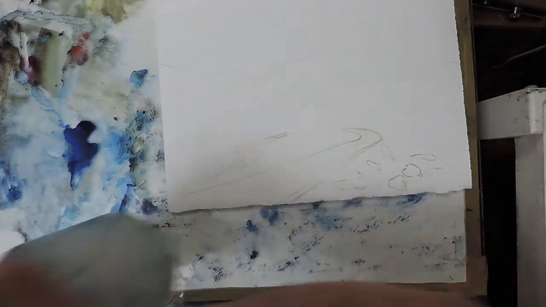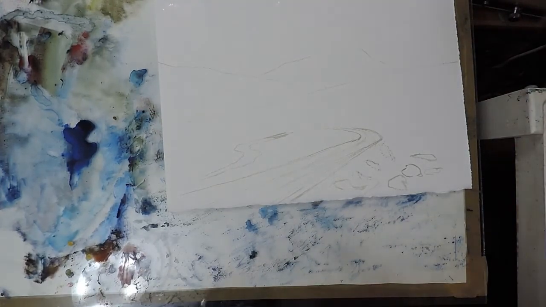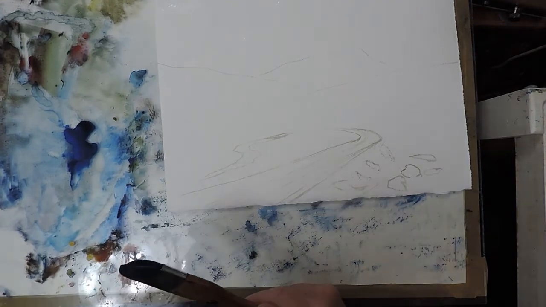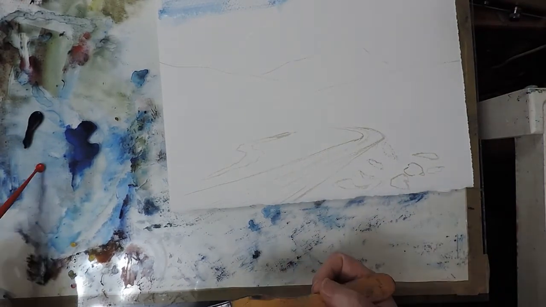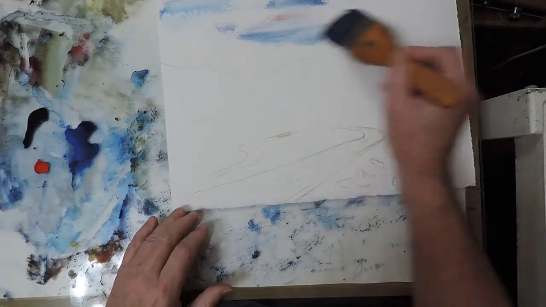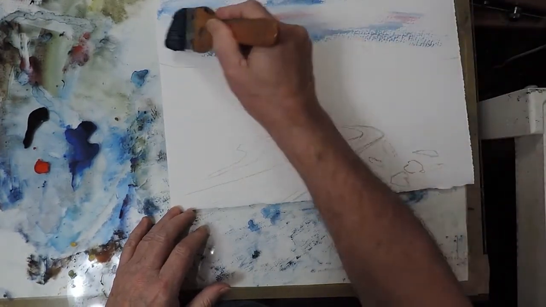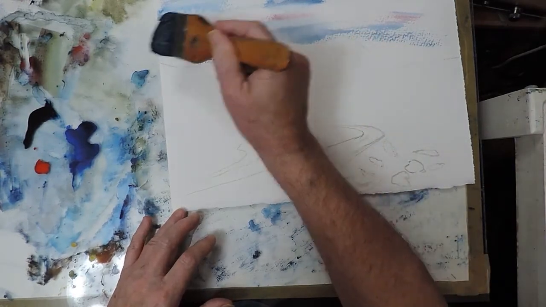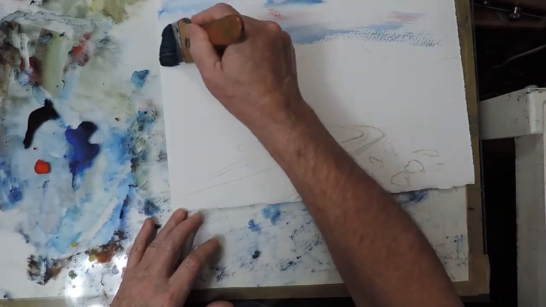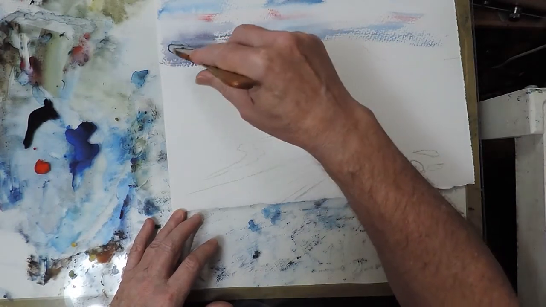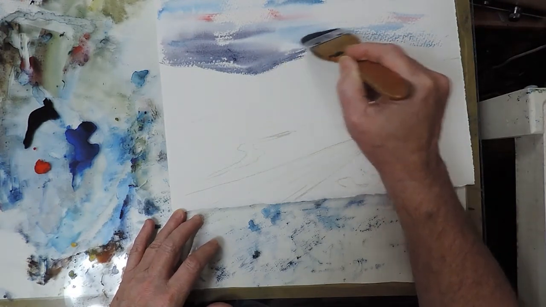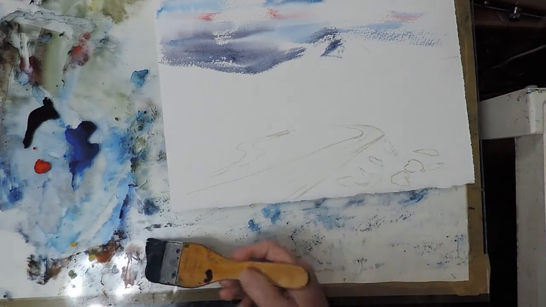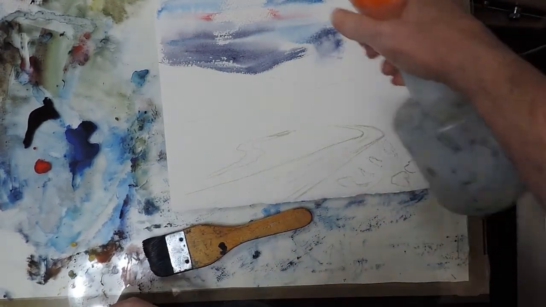So let's get on with the sky. Probably got a lot of blue on this brush left over from the previous painting, I thought so. So we'll just allow the various colours on the brush, the blue and the red and the dark, all to do a bit of blending.